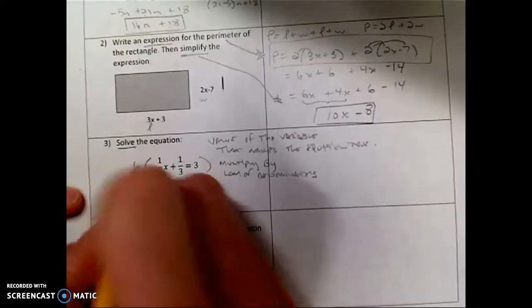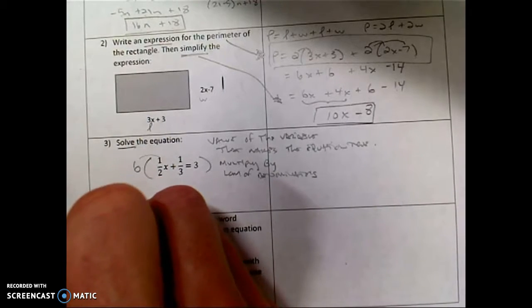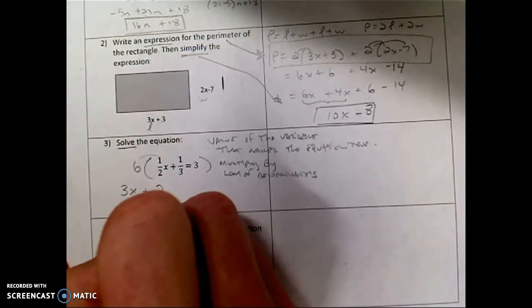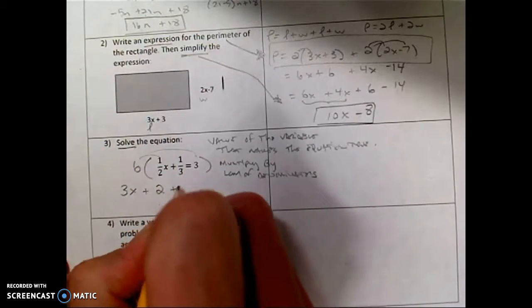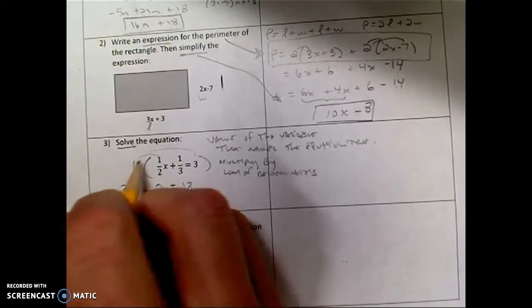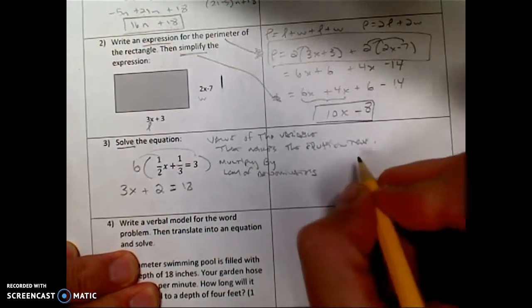Which in this case is 6. So 6 times 1/2. Half of 6 is 3, so 3x. 6 times 1/3. 1/3 of 6 is 2, and then 6 times 3 is 18. Be sure to multiply both sides of the equal sign. If I multiply by 6 here and here, I have to multiply by 6 here as well.